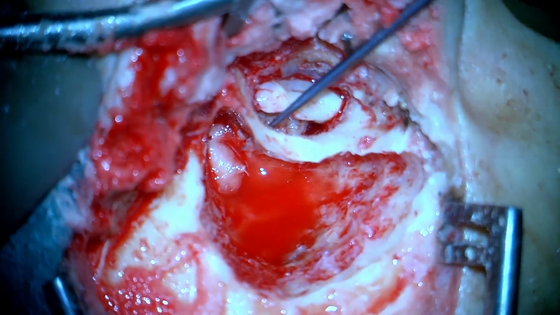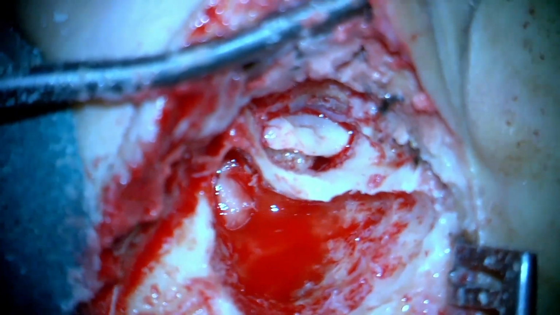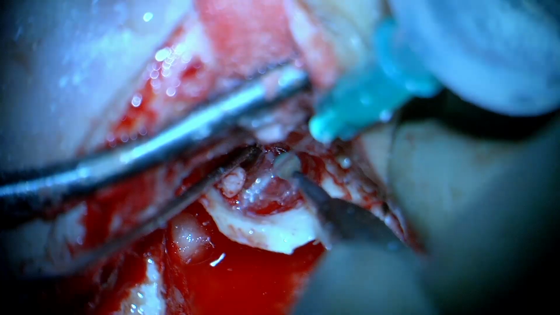And you see how this defect is pretty big actually, and would need to be reconstructed in the end once complete disease removal is ensured.